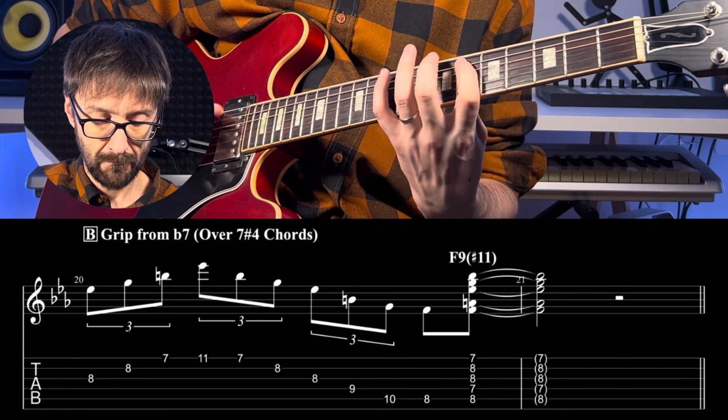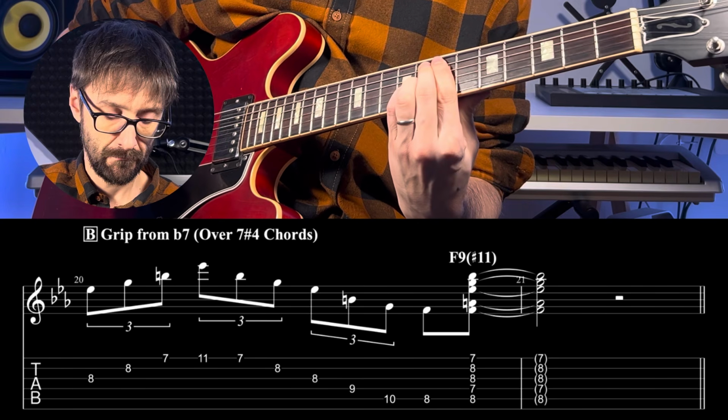We play with 9th and sharp 4th, sharp 11. We want the leading dominant sound, and our grip should be shot from our flat 7th. We focus on it and play the triad. Using this grip over F dominant, we will have flat 7th, 9th and sharp 11. Very interesting notes that probably are the most appealing when playing leading dominant sound.